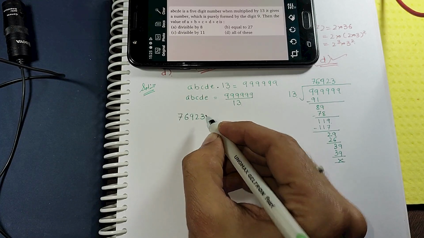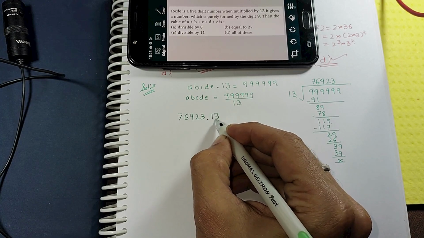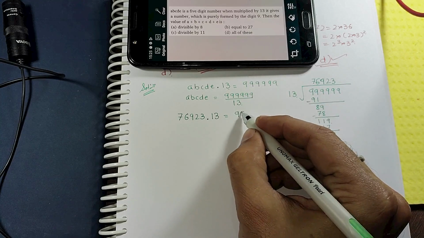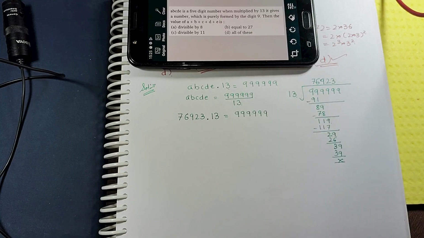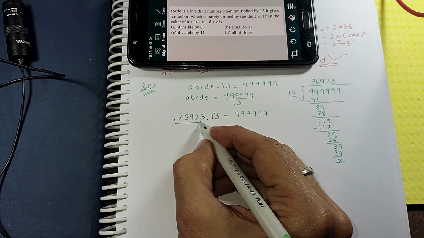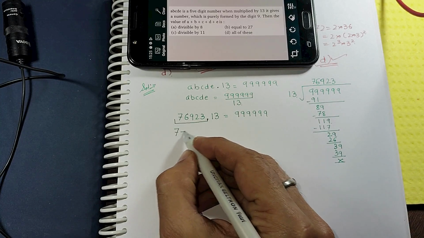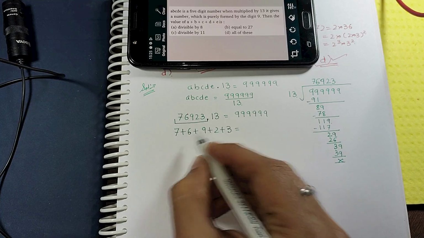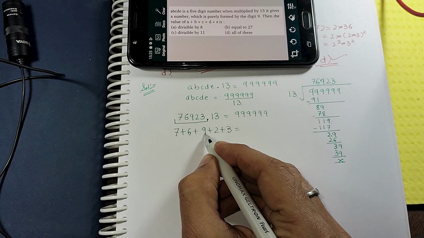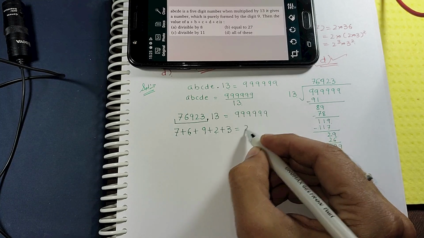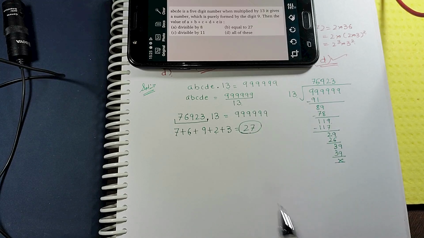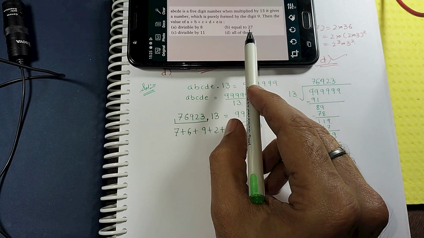So the question says when 76923 is multiplied by 13, it yields a number purely formed by the digit 9, and that number is a 6-digit number. Now the question asks what is the value of A plus B plus C plus D plus E. So this is basically 7 plus 6 plus 9 plus 2 plus 3. So 7, 6 is 13, 13, 9 is 22, 24 and 27. So the sum of the digits is 27. Now the correct option is equal to 27, right?